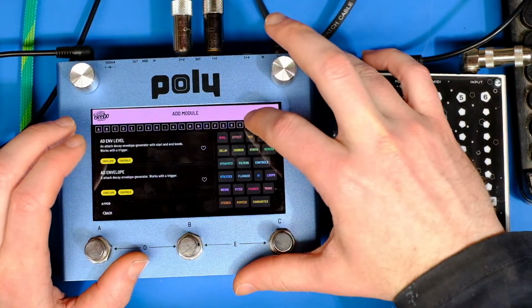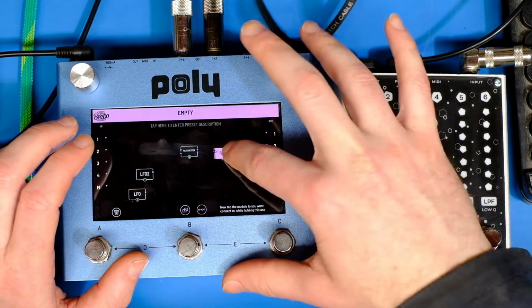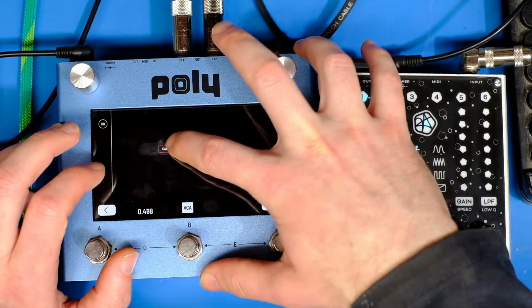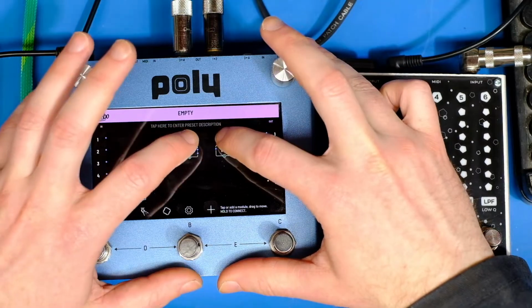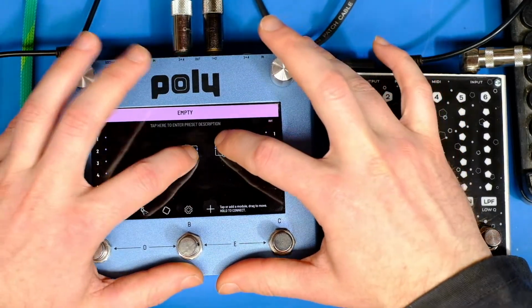The controls are a little bit more vague because it's a physical modeling one again, and they kind of encourage a different way of thinking about controls.